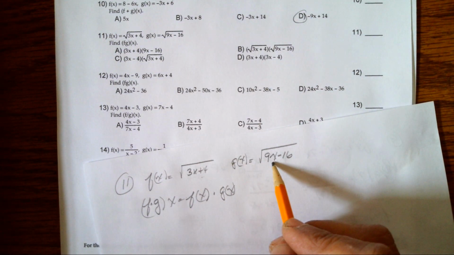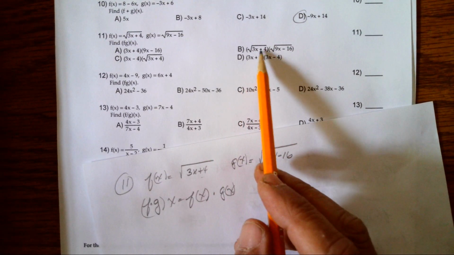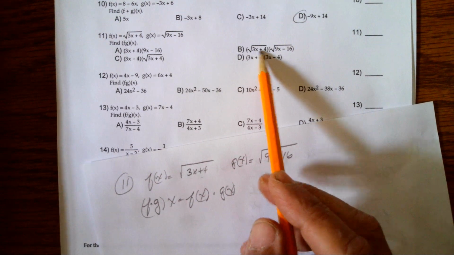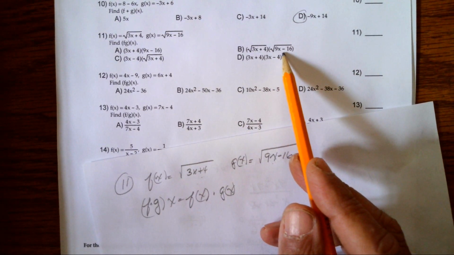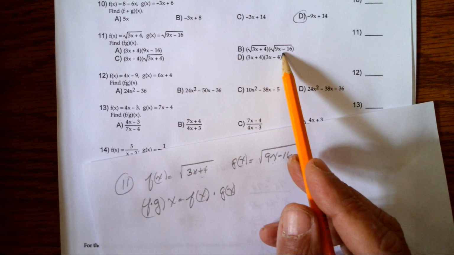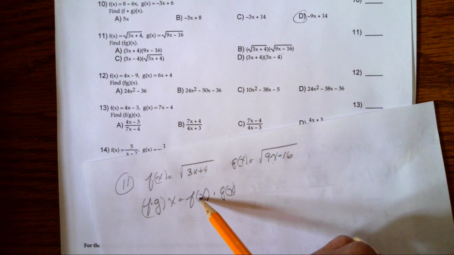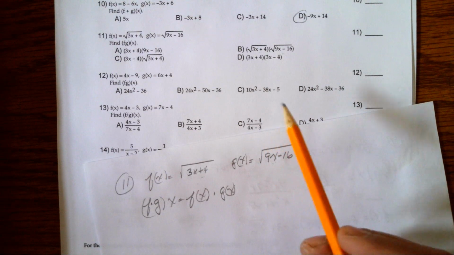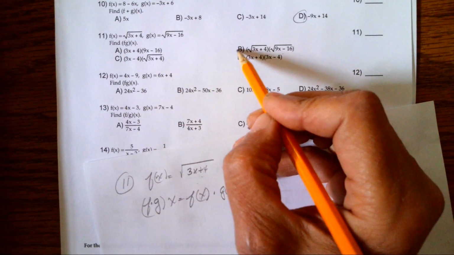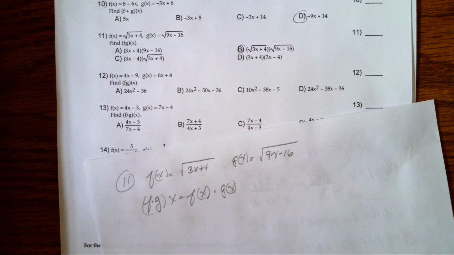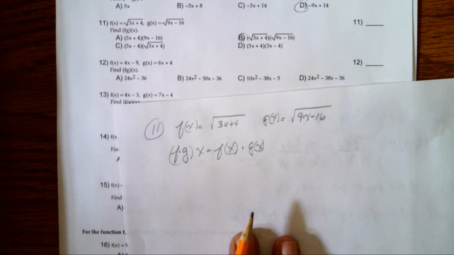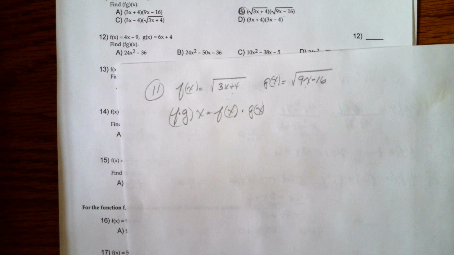Alright, this is number 11. And I think I see it right here. Alright, number 11. Here it is. There's my f of x times my g of x. There's no simplification here. Just pretty straightforward. Just the way you see it. F of x times g of x. I don't know where they're getting these other crazy answers from. 11 is straight out B, and you're all done. Number 12.